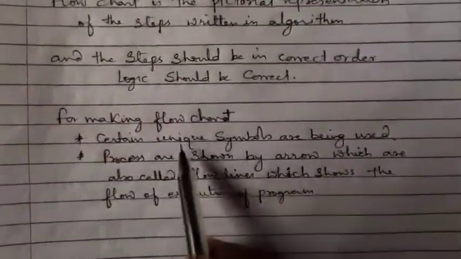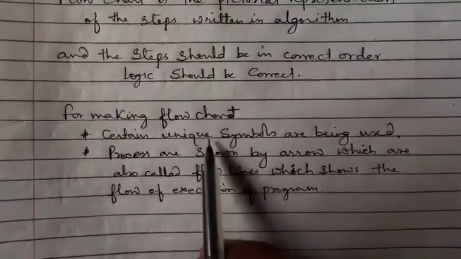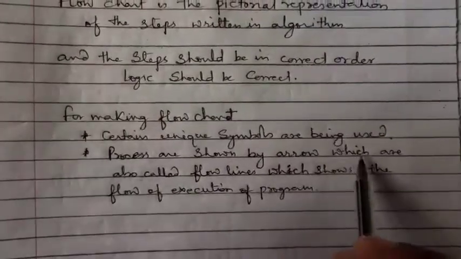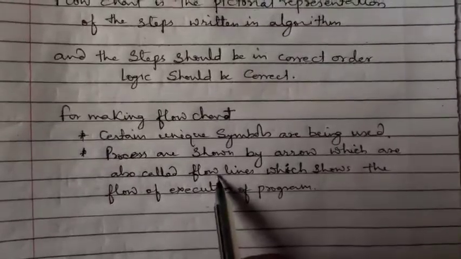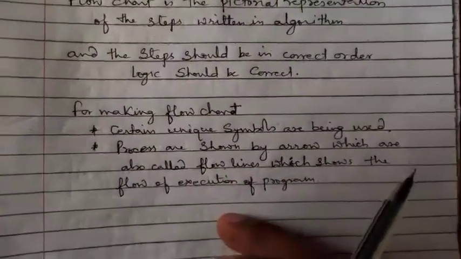For making a flowchart, every symbol should be unique. Everything is represented by a unique symbol. And now the processes are shown by arrows. The arrow will also be called a flow line, and that flow line will show the flow of execution of the program.